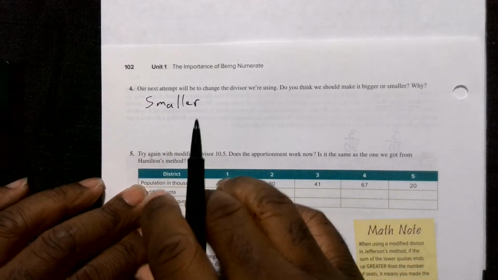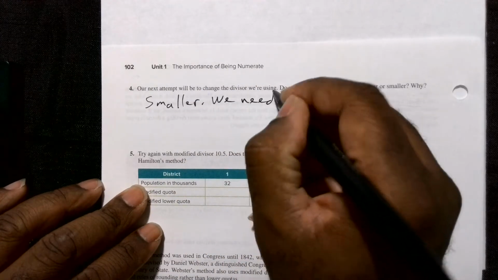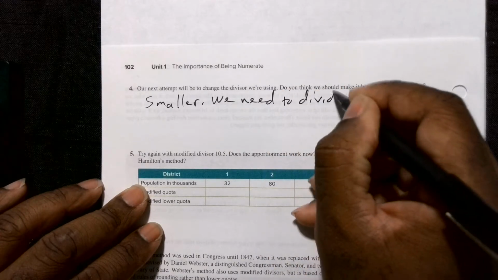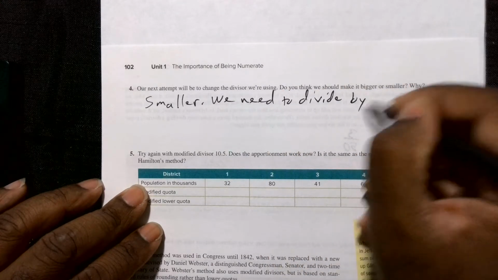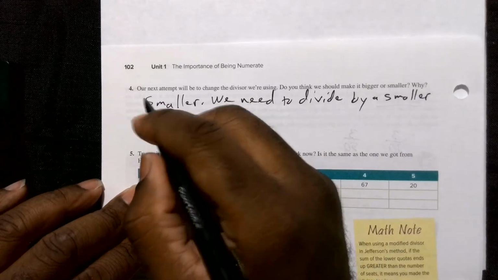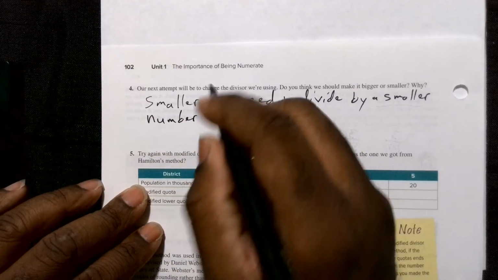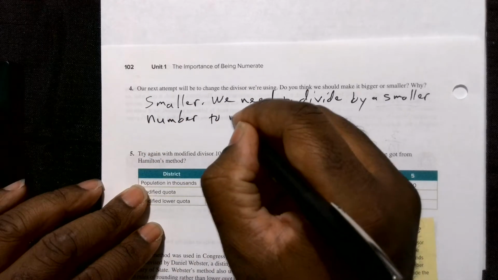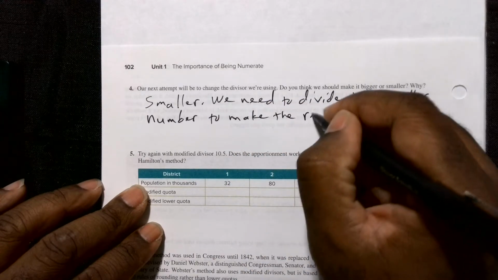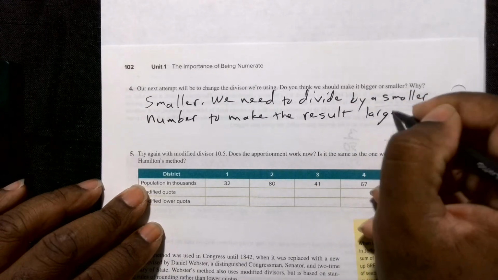And the reason is we need to divide by a smaller number to make the result larger.